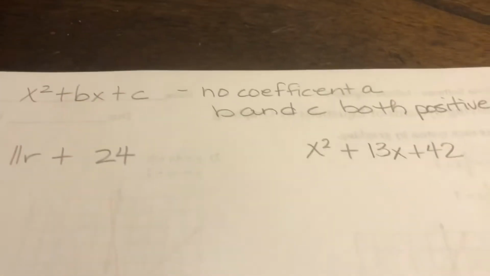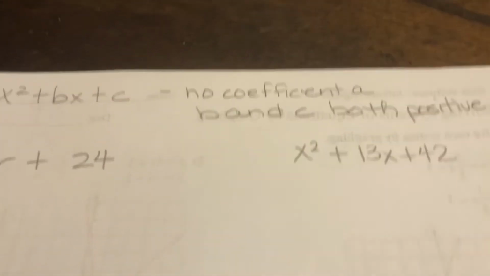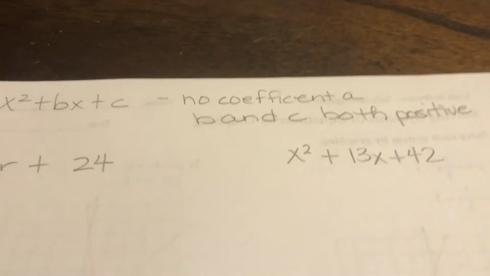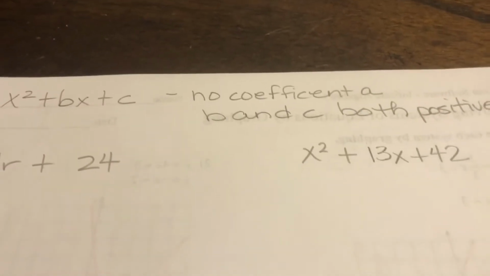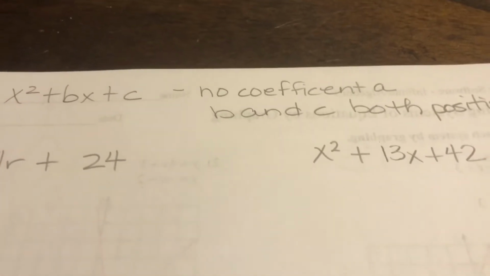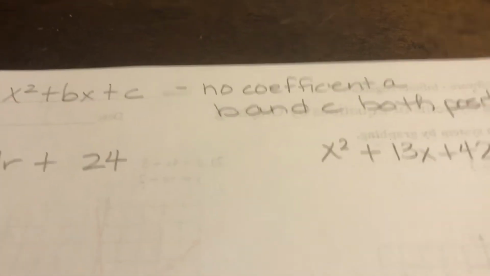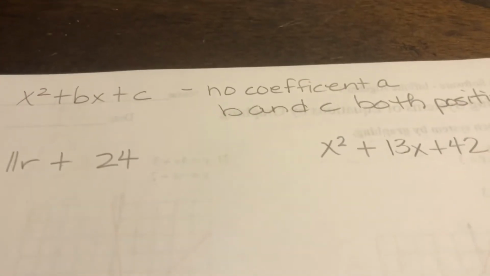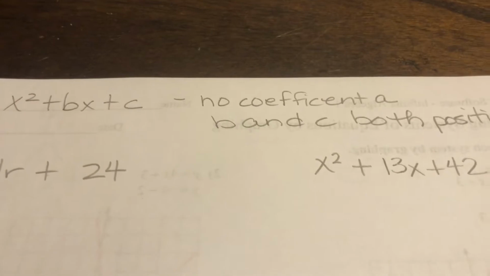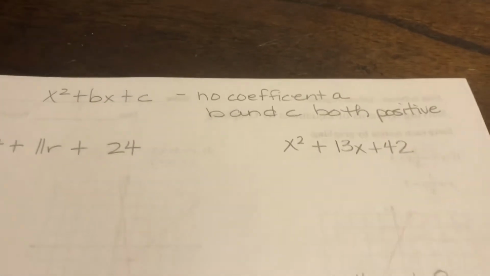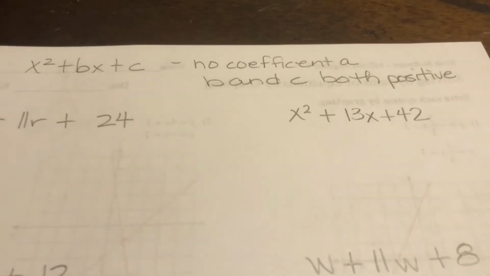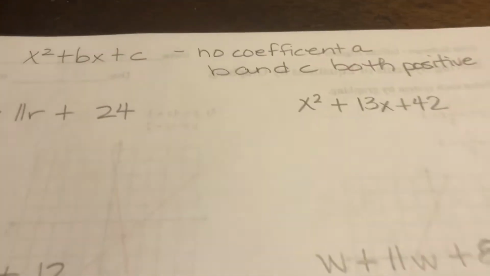Today we're going to start something new. It's still factoring, but we're not factoring GCF. Now we're factoring trinomials into binomials. It's kind of like we're undoing FOIL. Today's are going to fall into the form x squared plus bx plus c, where there's no coefficient a and b and c are both positive. And this is really kind of simple. It's all in the setup of this problem.